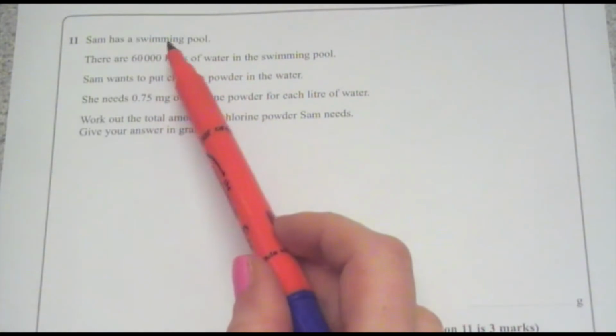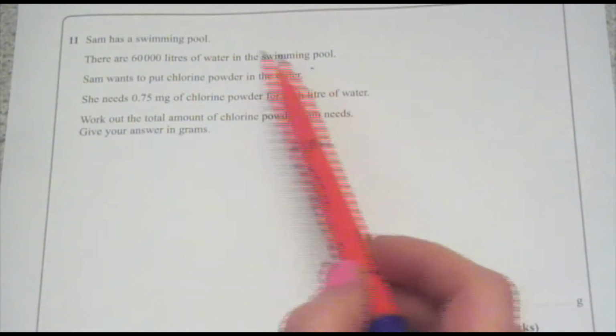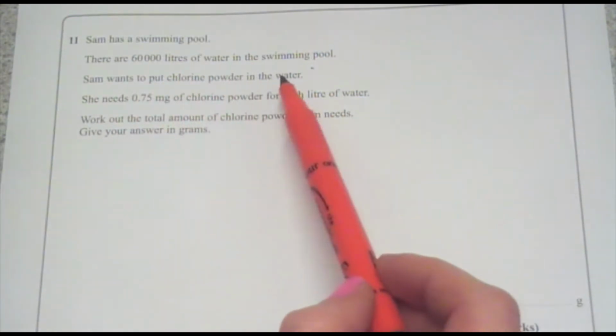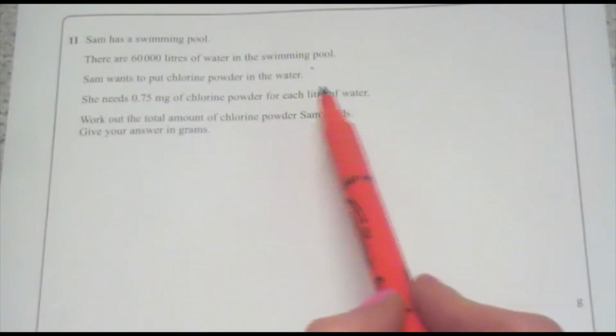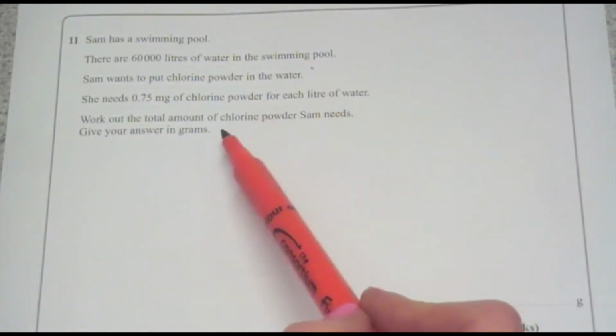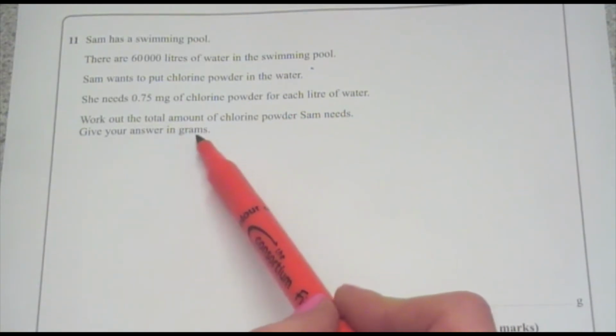Question 11. Sam has a swimming pool. There are 60,000 litres of water in the swimming pool. Sam wants to put chlorine powder in the water. She needs 0.75 milligrams of chlorine powder for each litre of water. Work out the total amount of chlorine powder Sam needs. Give your answer in grams.